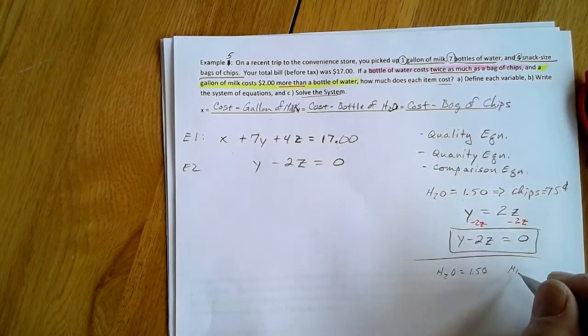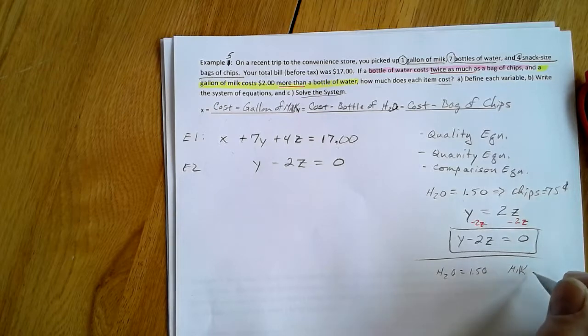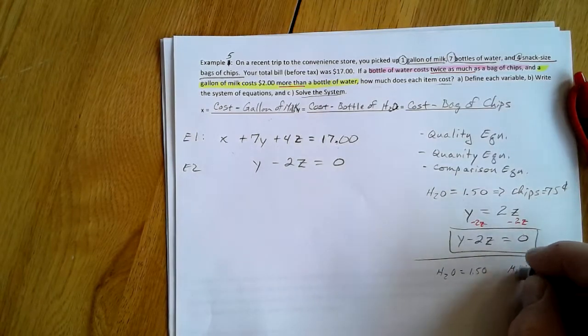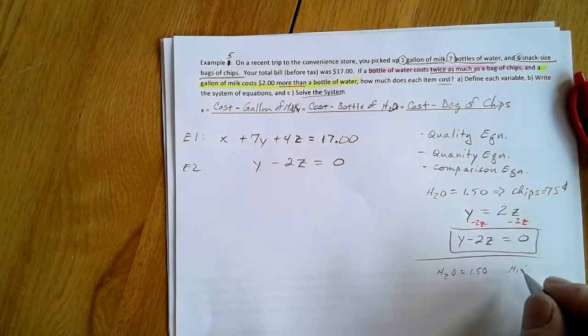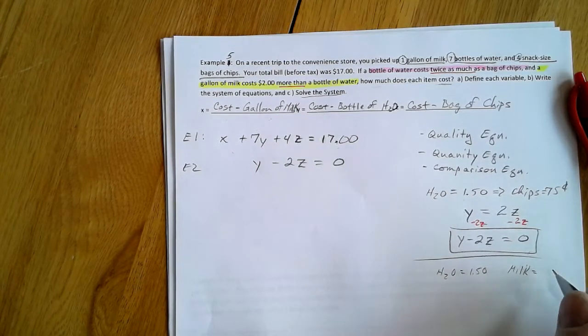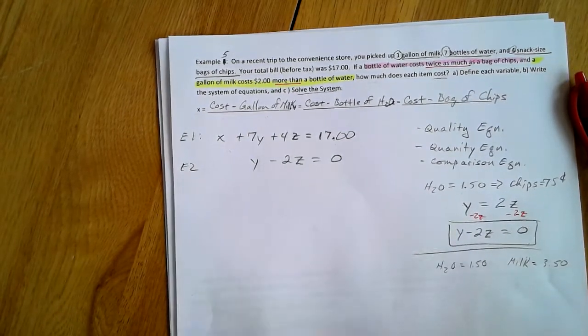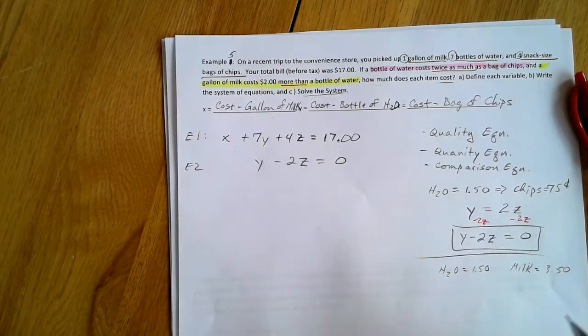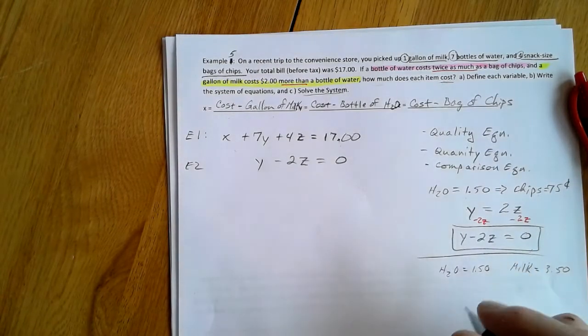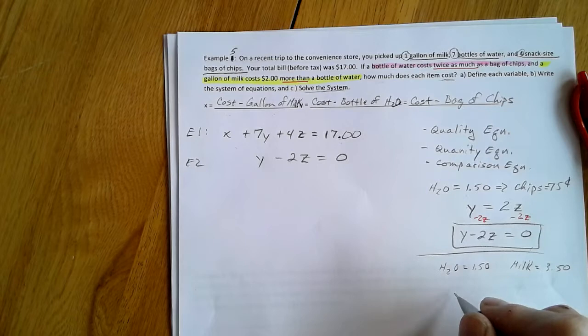Milk is going to be, having trouble with my spelling. Good thing this is math class. Milk is going to be 150 plus 2, 350. You see how that works? Okay. So how do I write that? I'm going to write another comparison equation. X is the milk, and it's equal to the water plus 2.